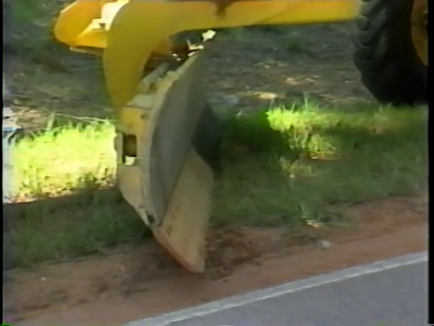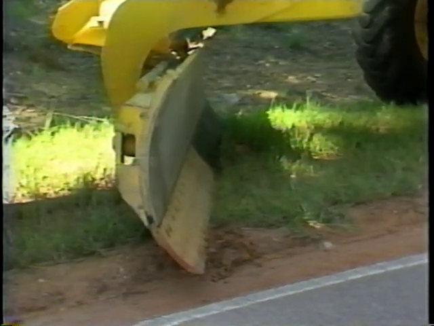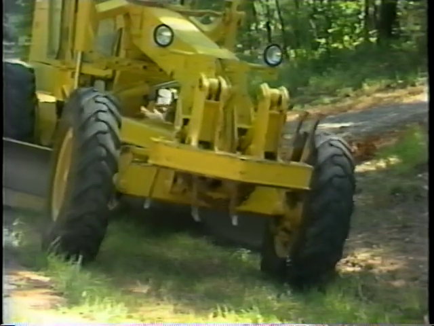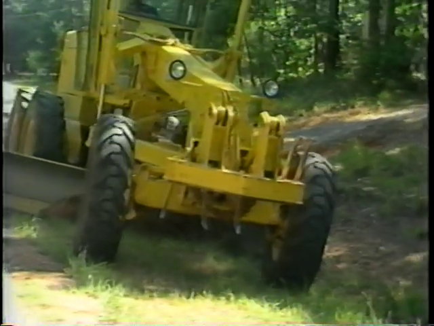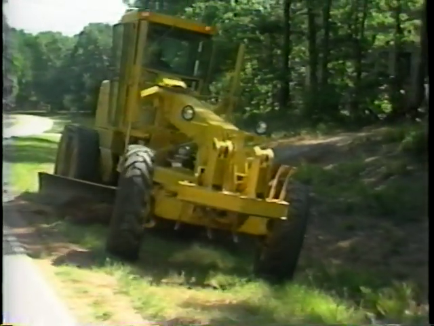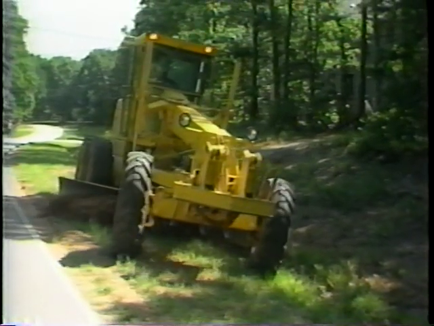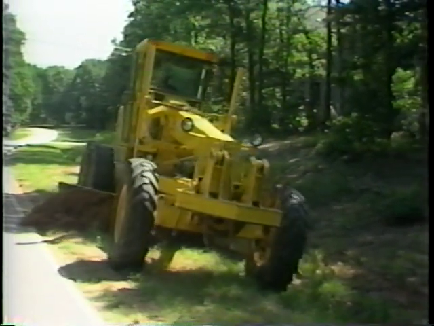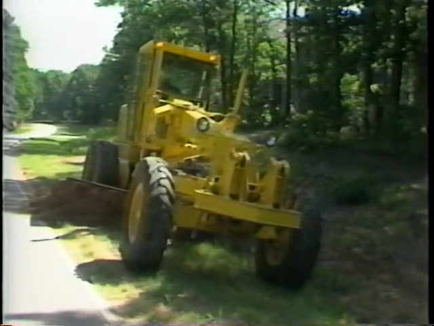The blade pitch is upright or slightly back. Use a 10 to 15 degree wheel lean with the wheels leaning in the direction that material is being moved. The operator proceeds at a slow speed of 3 to 5 miles per hour.